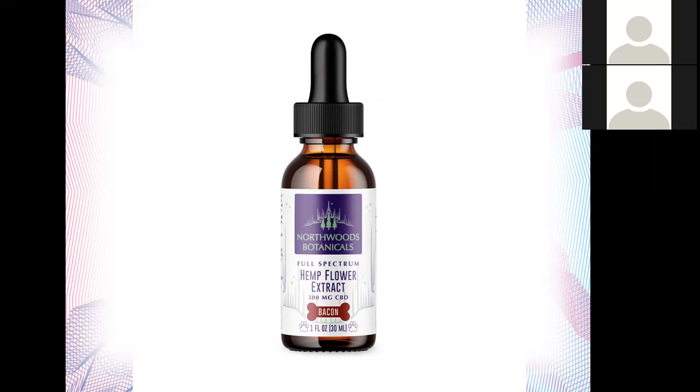And so these are really popular with our customers. We have a lot of returning customers who use it for their pets that have anxiety or that are really old and have a lot of different bodily aches. Those are the two main categories that our customers use the pet tinctures for. And so the pet tinctures are available on our website.